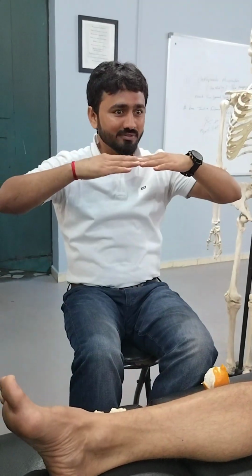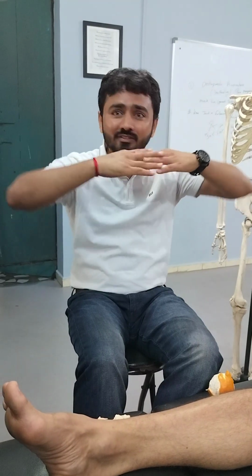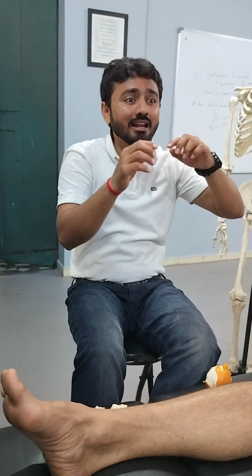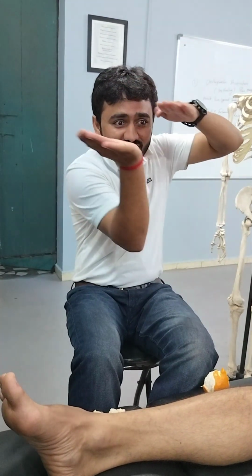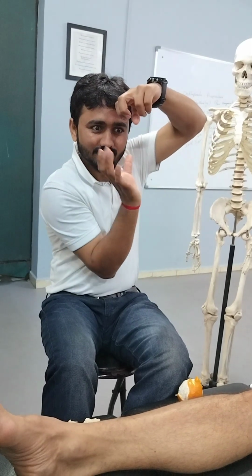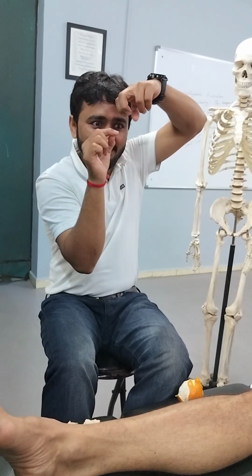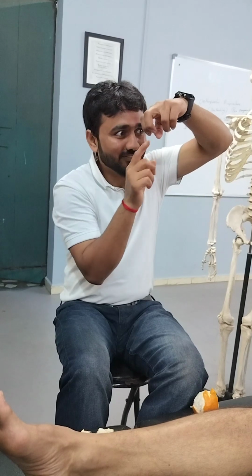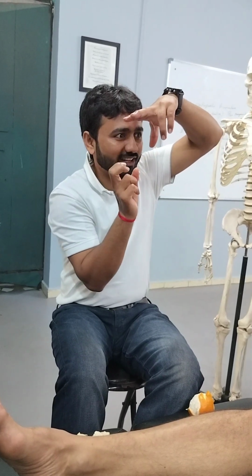Then the second, deep fascia will release. Then the third fascia will balance your movement, contraction and relaxation. Whenever one fascia releases, then the other will contract.